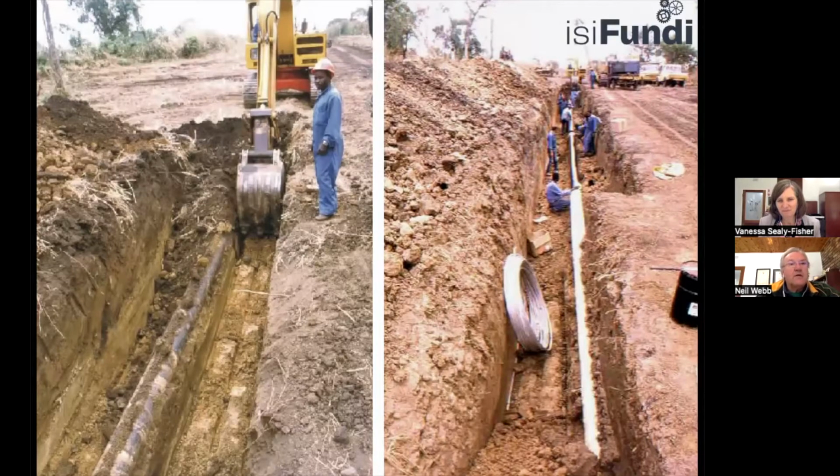You can see here the excavation of the areas. That's a brave TLB. That TLB operator was incredible. He could guide that bucket to within millimeters, and he never once hit the pipe. It was amazing. Wow.